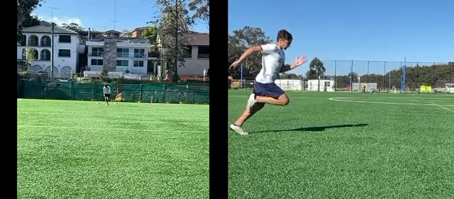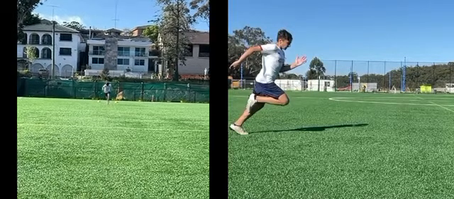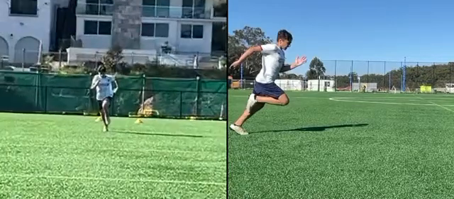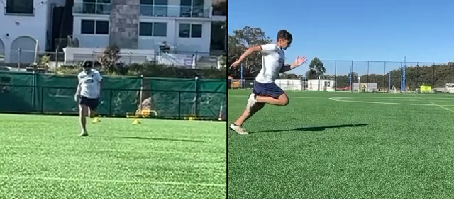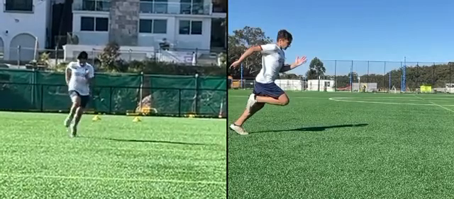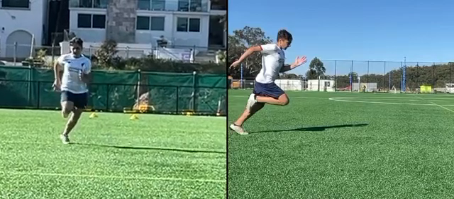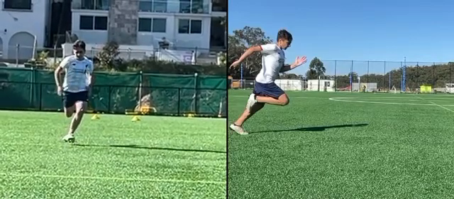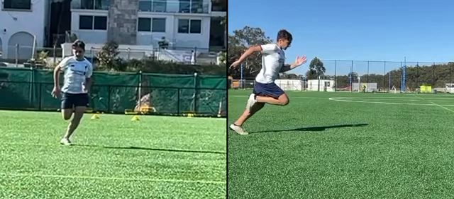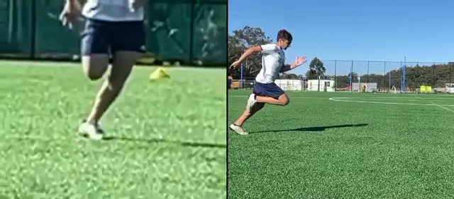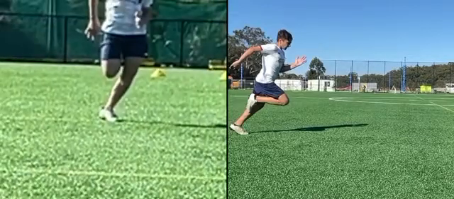Okay, so we'll start off with the video on the left. If we zoom in a little bit, you can see the first major thing is the foot placement. We'll go from bottom to top. As you can see there, if we come into here, you can see your right foot. If you zoom in, your right foot is pointing out to the side.